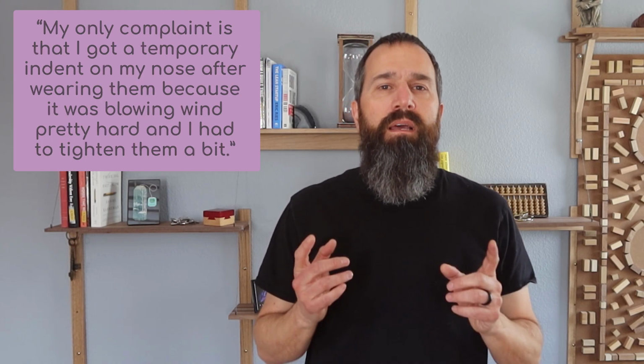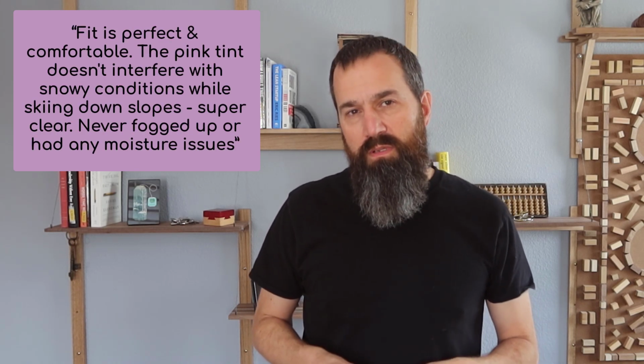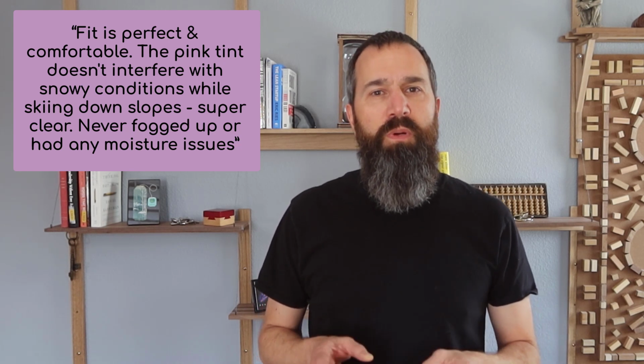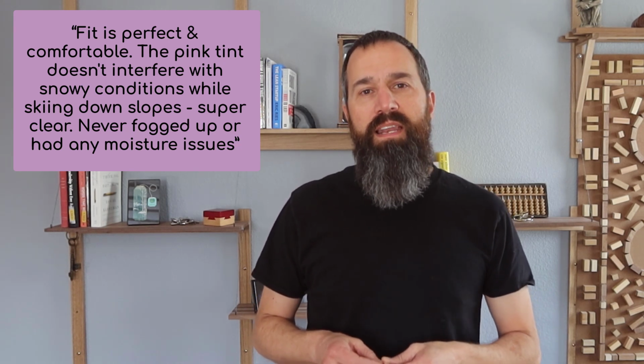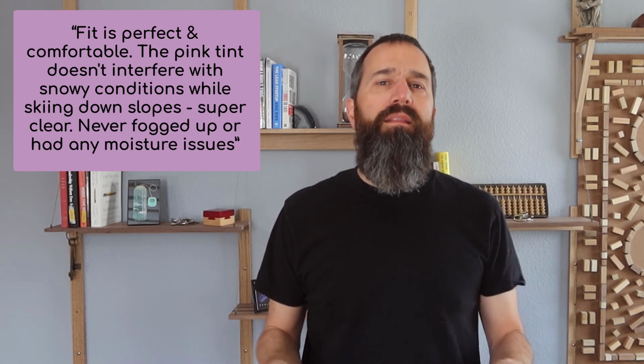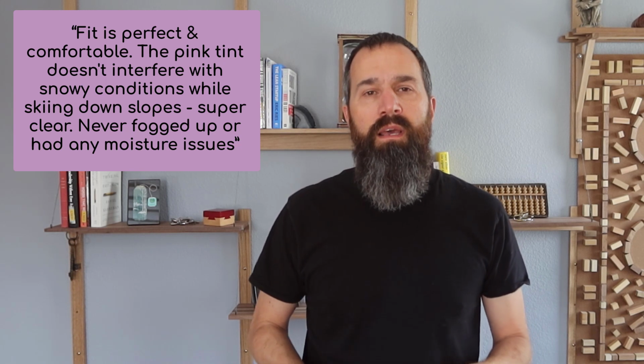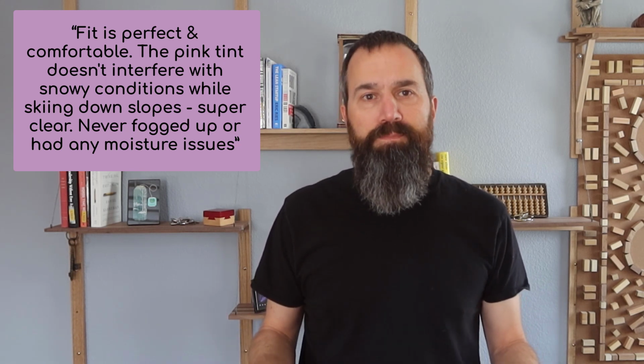Yeah, sure. "Fit is perfect and comfortable. The pink tint doesn't interfere with the snowy conditions while skiing down the slopes. Super clear. Never fogged up or had any moisture issues." Okay, so like the last one, it's got multiple things going on from which I extracted underlying needs. But I grabbed this one to point something else out.